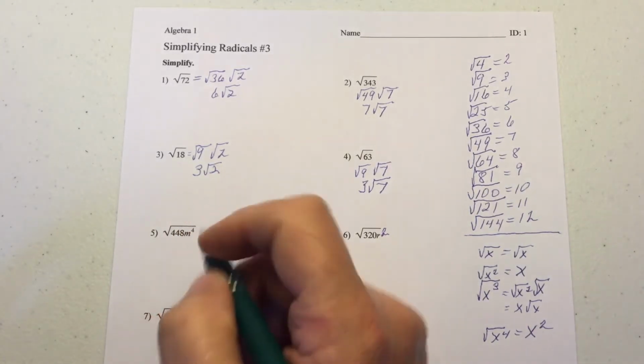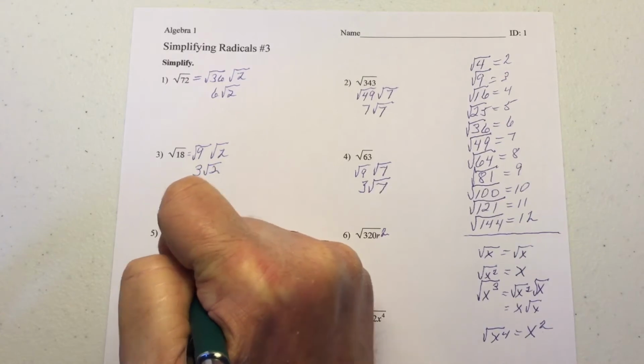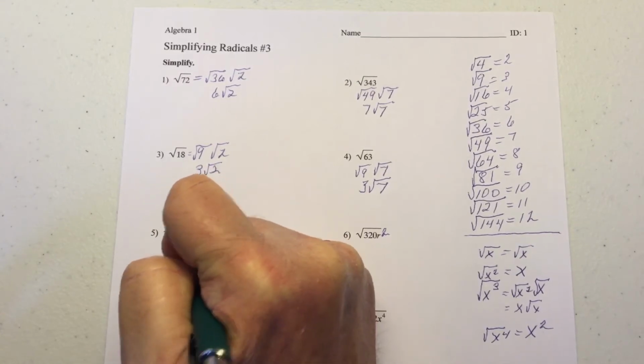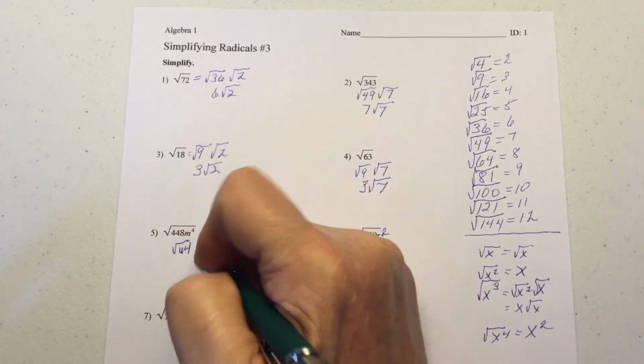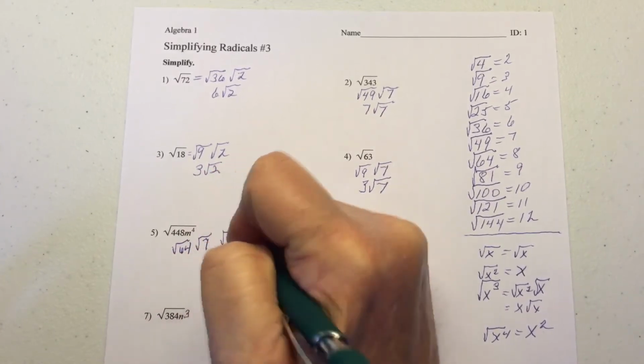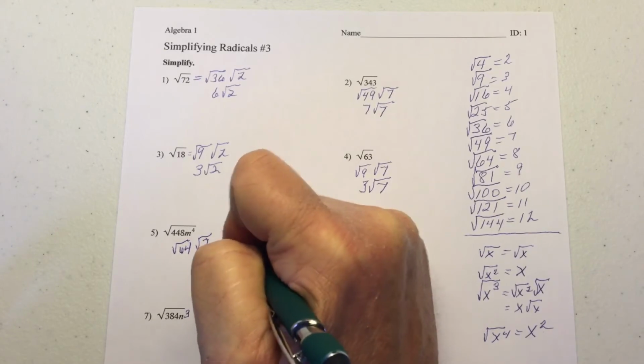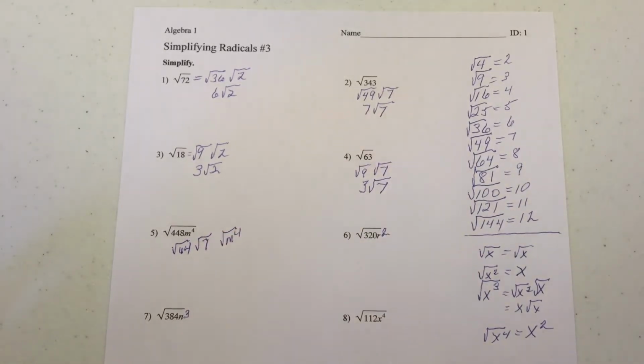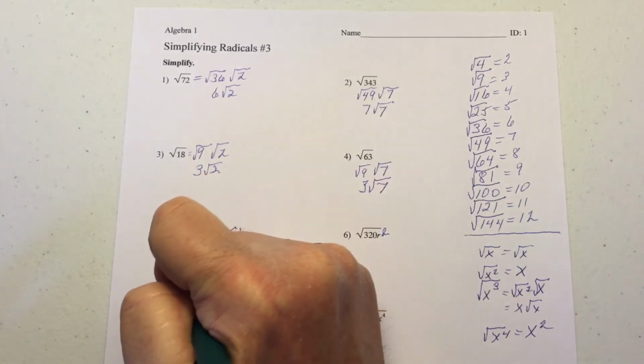448 is a pretty big number, but after you simplify, it's going to be 64 times 7. And then I have square root or radical m to the 4th. Now, if I can break it down that way, spend the time to get to 64, I would have 8.